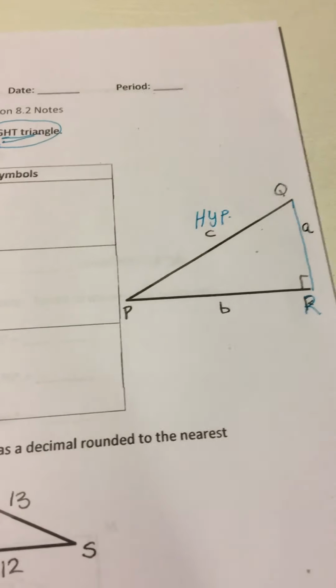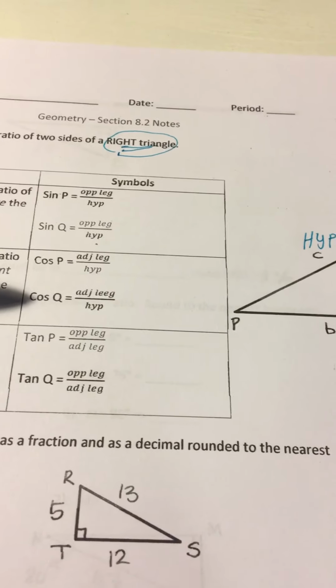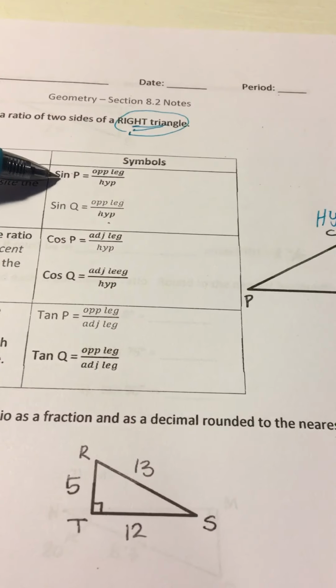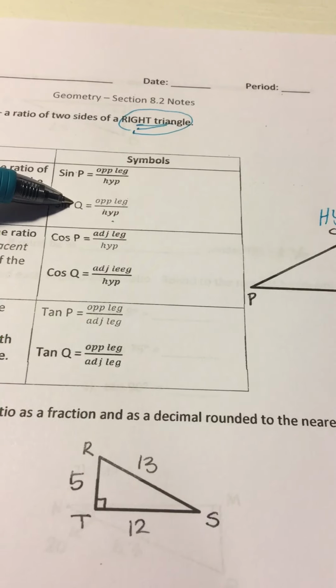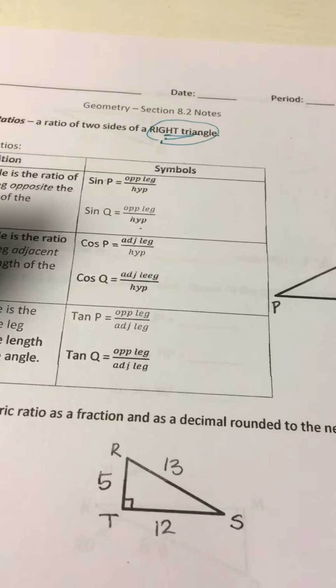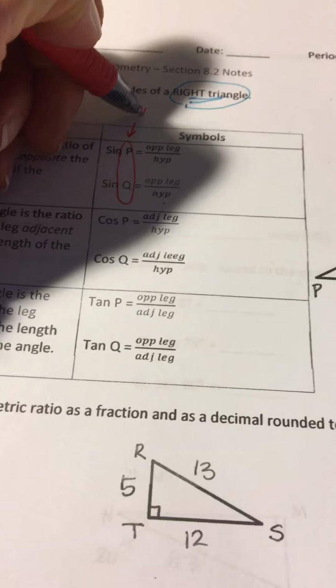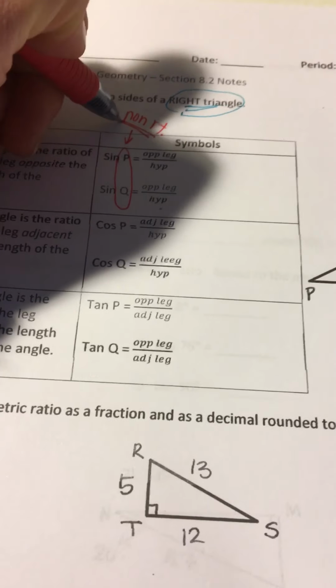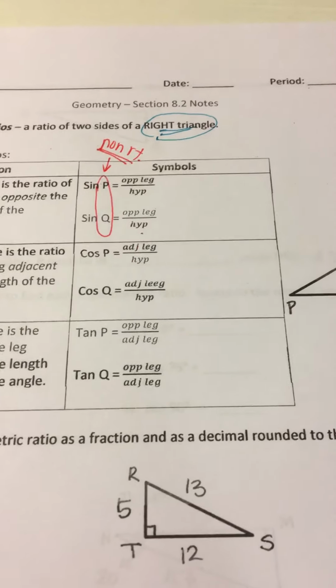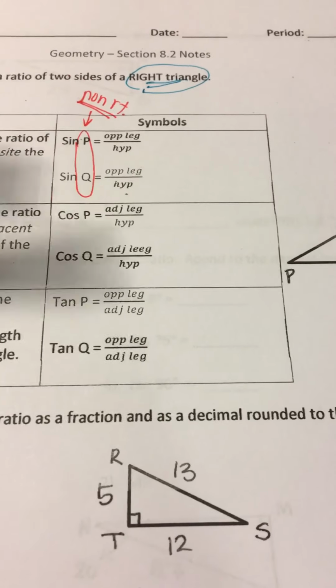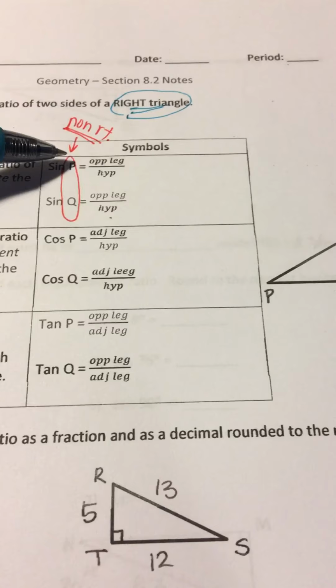And notice I never say the sine of angle R. That's not an option because these two angles are the non-right angles. Okay, so I'm going to make note of that. These two angles are non-right. So you will never use the sine of a right angle or the cosine of a right angle or the tangent of a right angle. We won't have to worry about doing that.